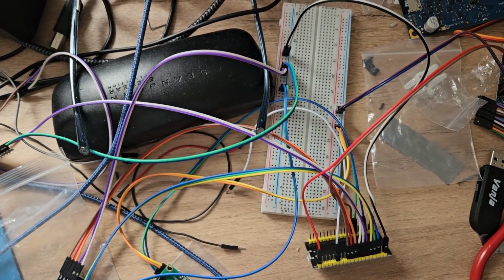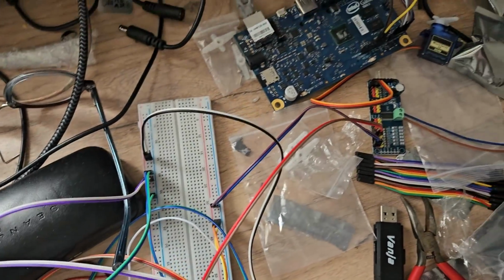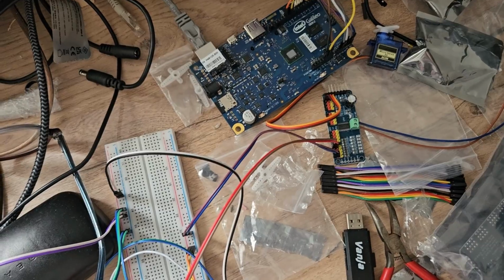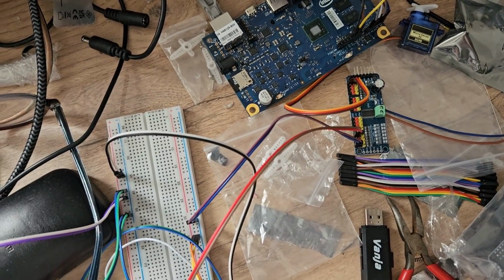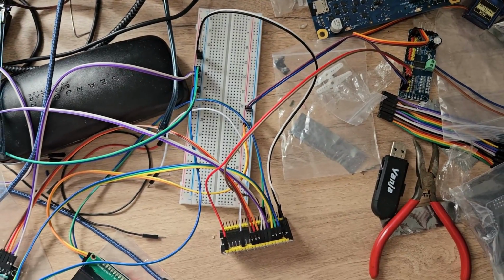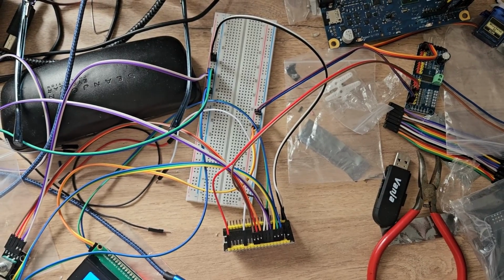I can't take a breadboard up into the loft really, and using one of these PCA 9685 boards would be a bit of a waste. So I'm going to have to get the soldering iron out to permanently power this.